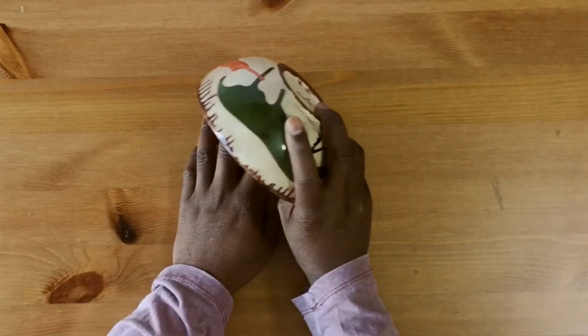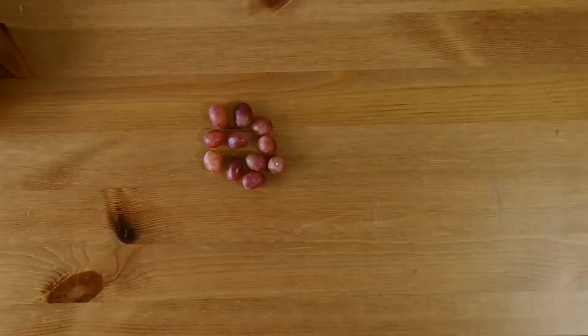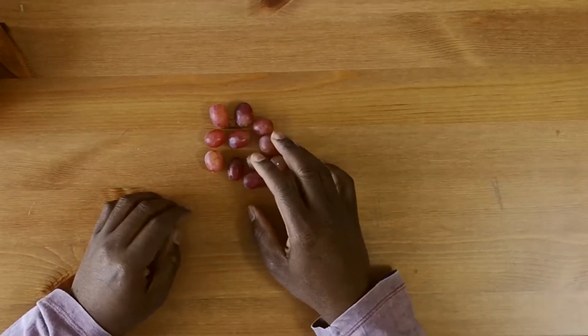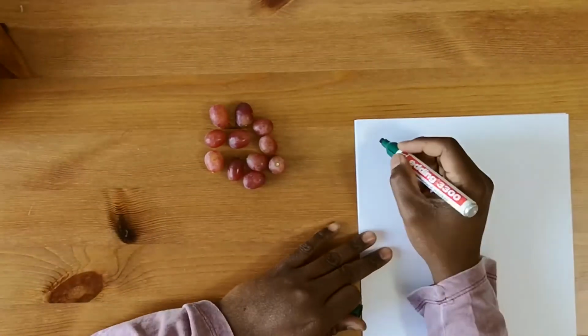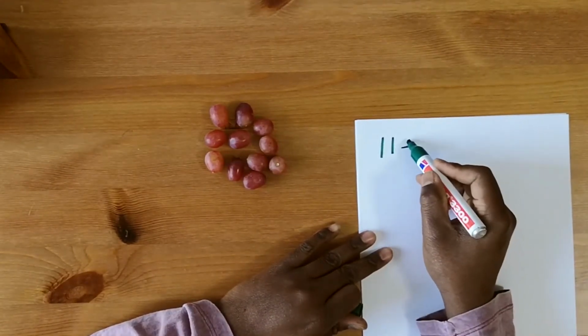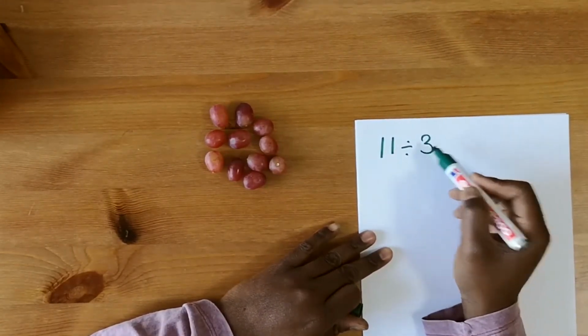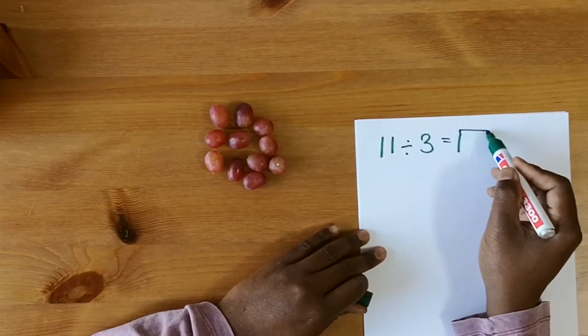Let's try this example with 11 grapes. Just want you to take a look at the remainder once again. If I have 11 grapes divided by 3, what does this equal?